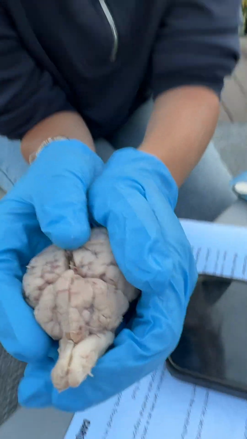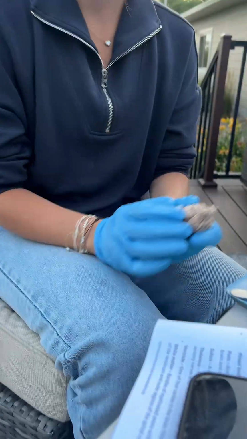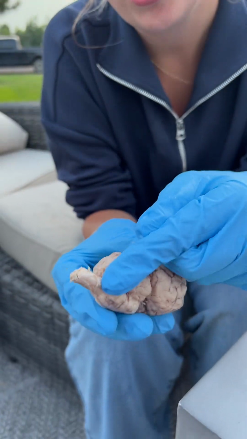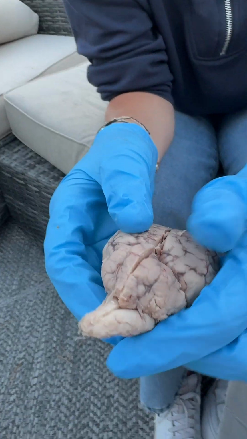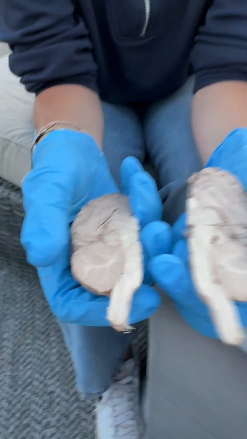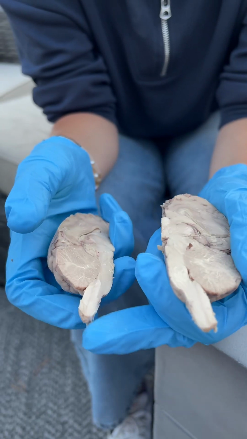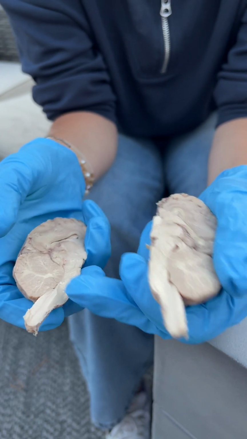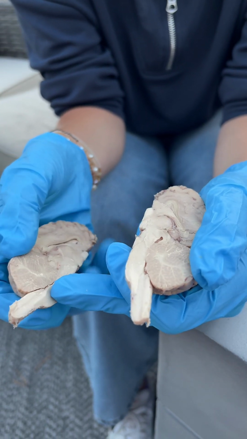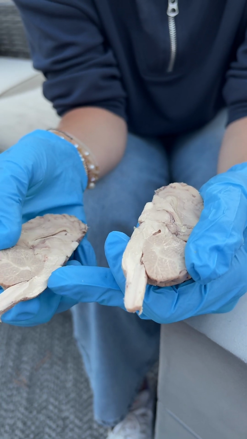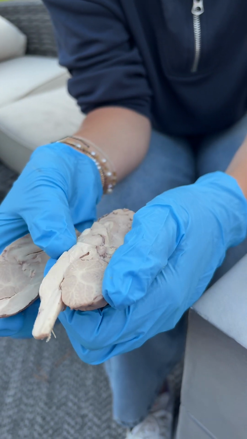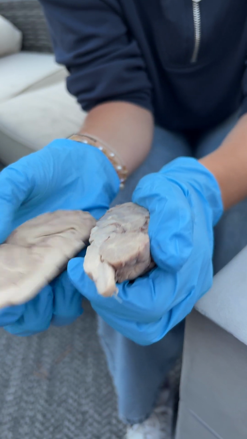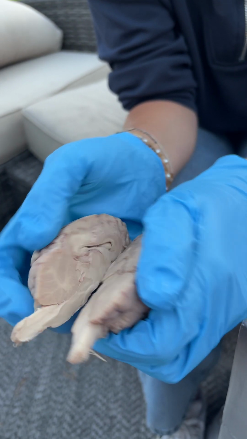Sorry, one second. What is it actually? So this is actually the spinal cord right here coming out, and then we go in and we've got the spinal cord, the medulla, and then the pons a little further up, and then the midbrain. And that is what makes up the brainstem.